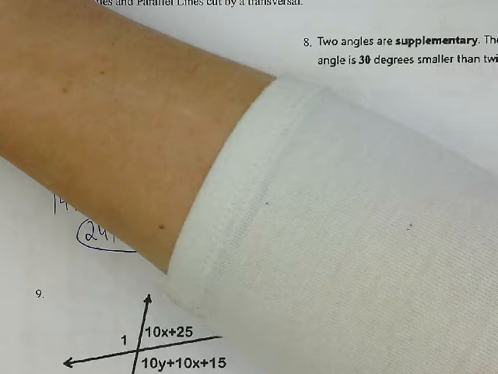So what would I do for this when I get one equation? We know those are equal. So basically same thing, because you know that 10x plus 25 is the same as this one. And then add those together, the 180, and then add those together to equal 180.